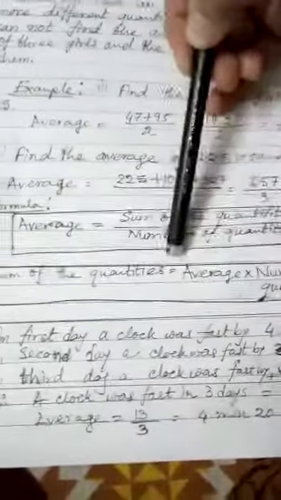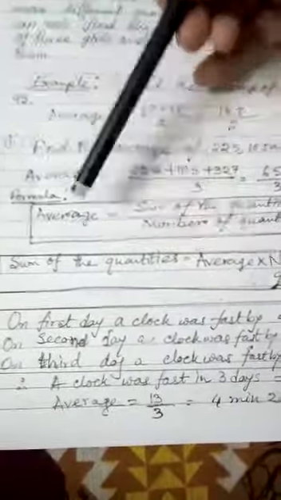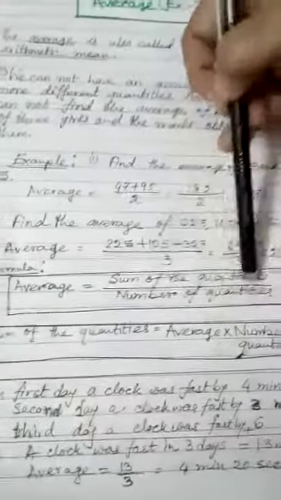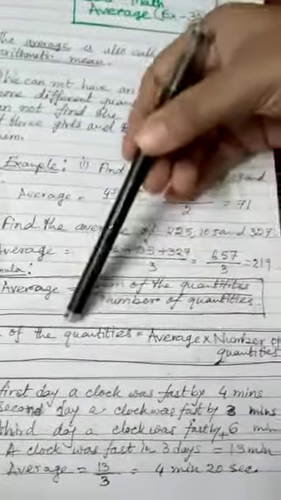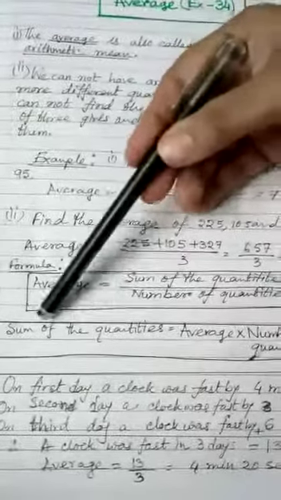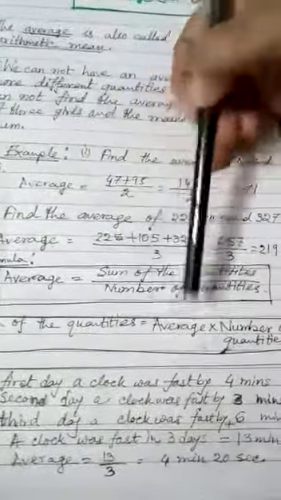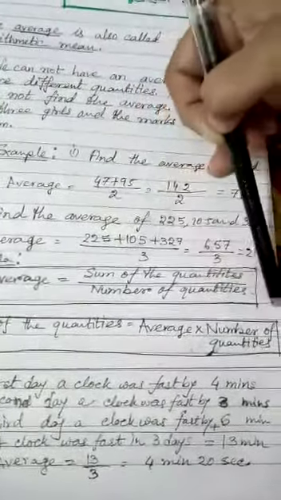So from this we have come to know that average equals the sum of the quantities by the number of quantities, or we can also find out that sum of the quantities equals average into number of quantities.